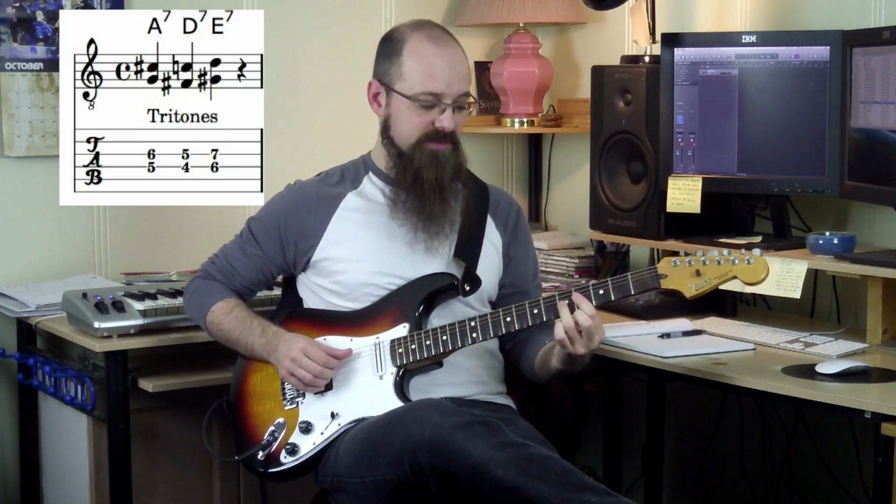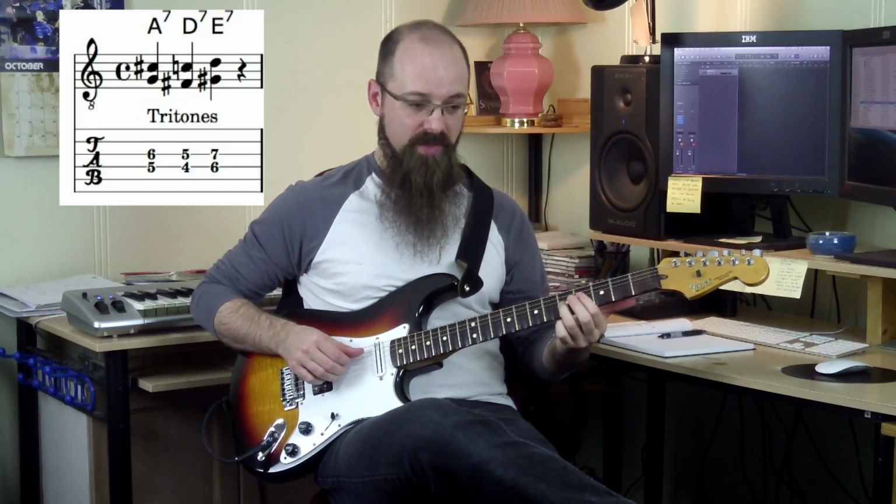When I want to play a tritone for D7, I just need to move this down a fret. How is that possible? Because the notes of D7 are D, F sharp, A, C. And the tritone is between the note F sharp, 4th fret on the 4th string, and C, 5th fret on the 3rd string.